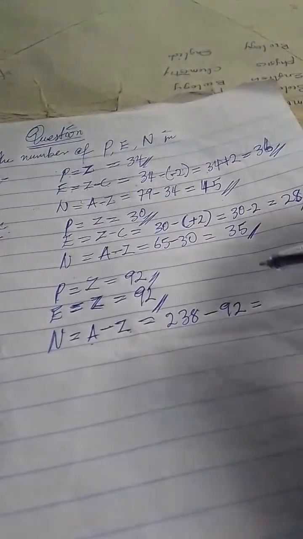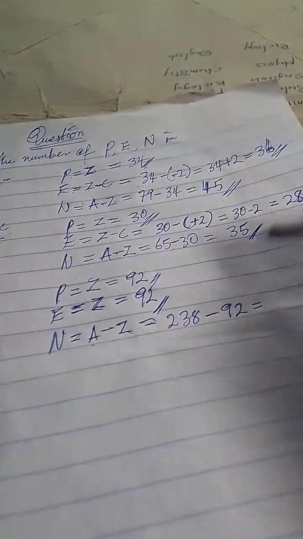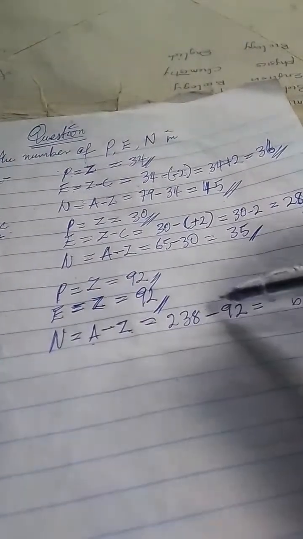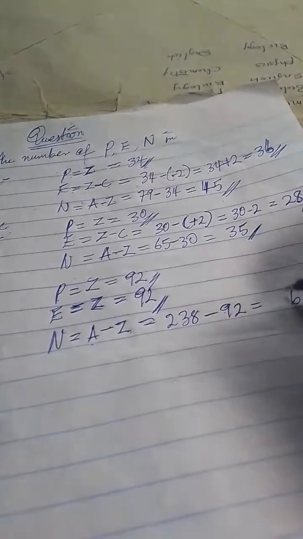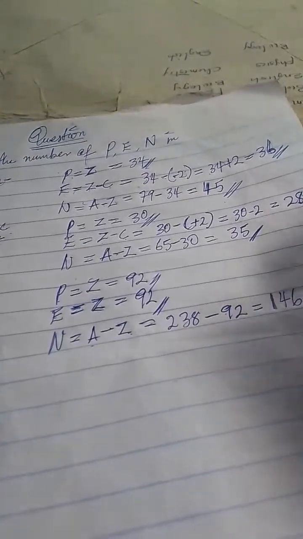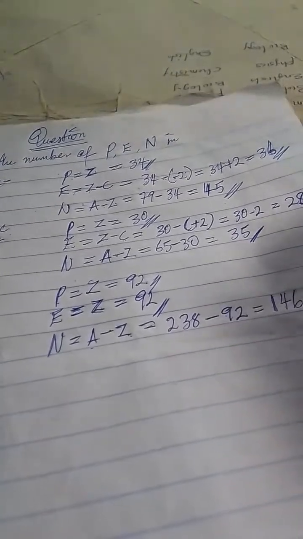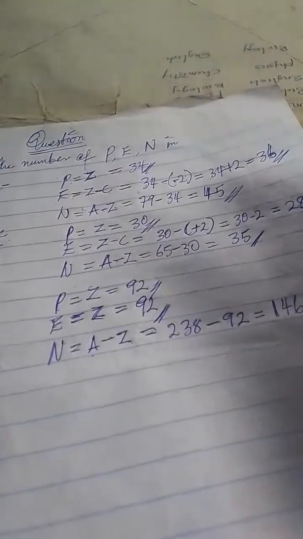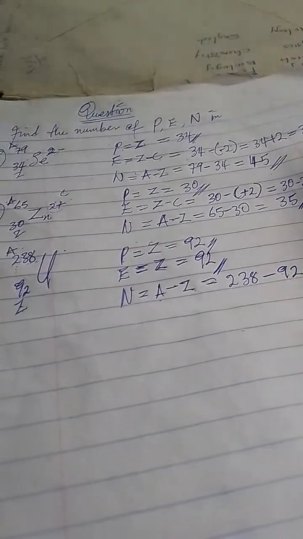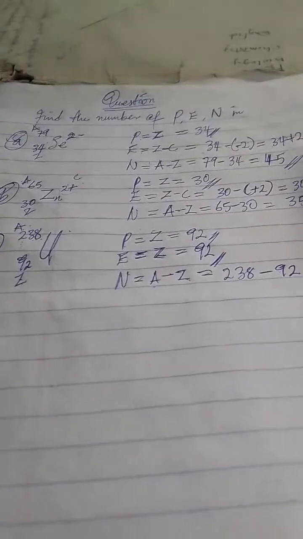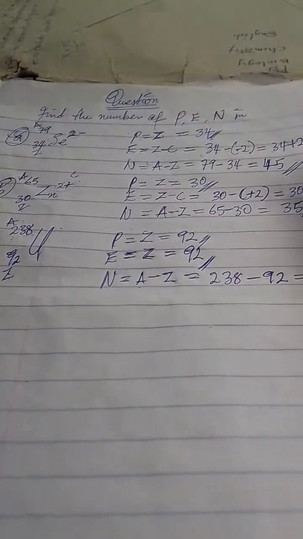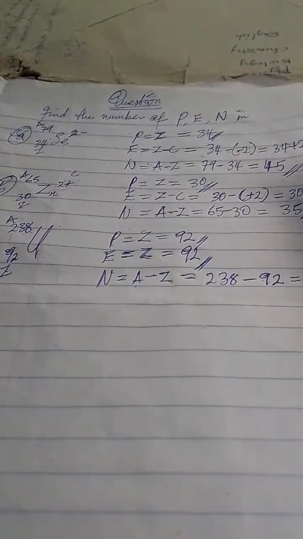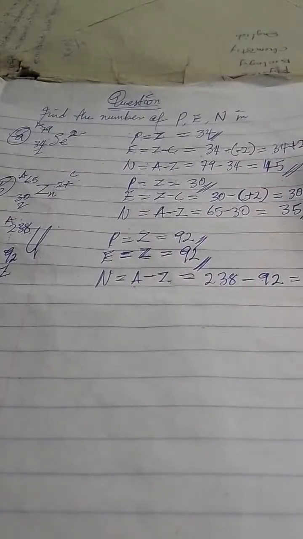Do it this way. 8 minus 2 is 6. 3 minus 9 not possible. Borrow one from here. That will give you 14. And this is 146. And this is the number of neutrons. So this is a quick revision session on subatomic particles. I hope you find it helpful. I hope you understand all what I did and explained.